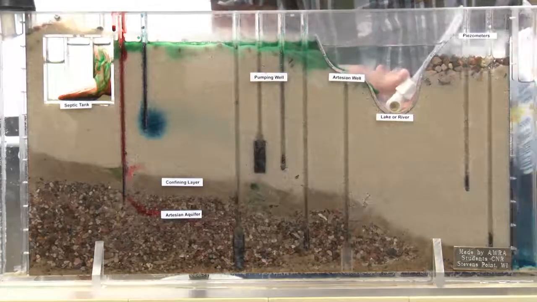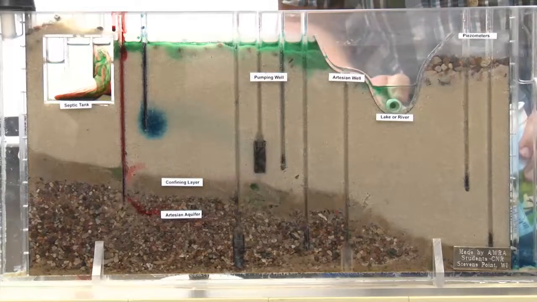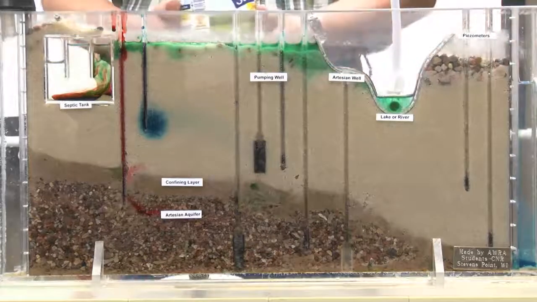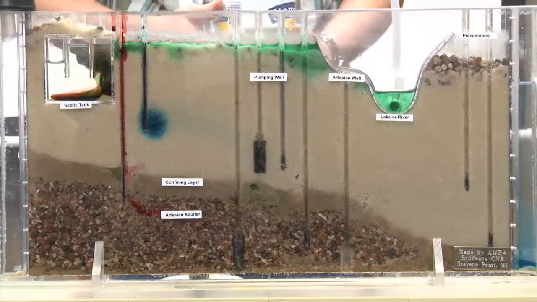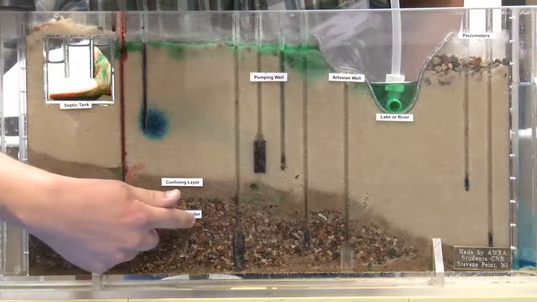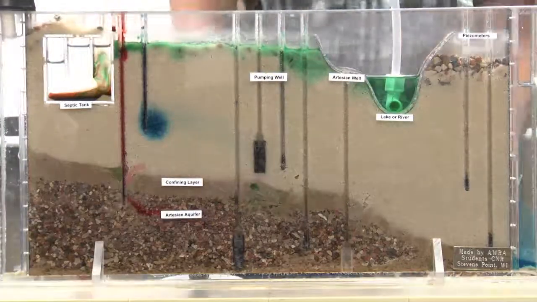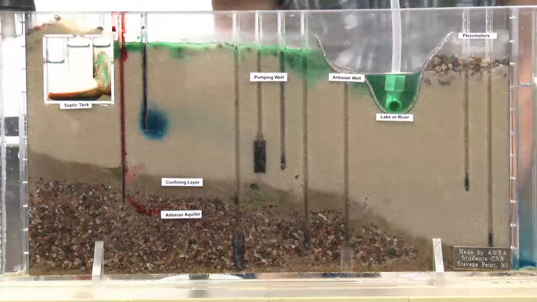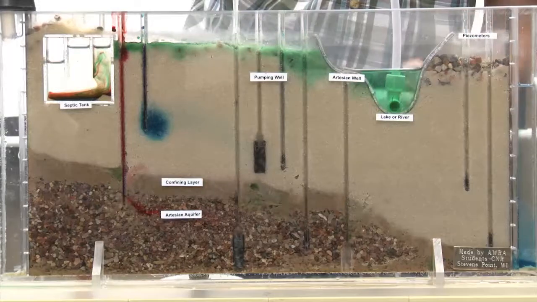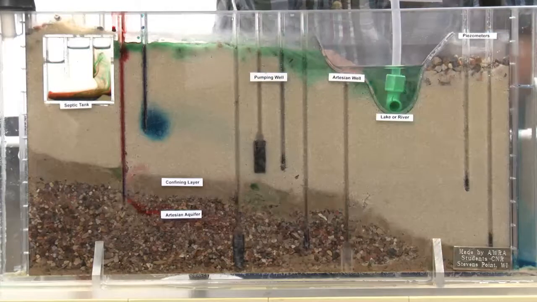If you can see the lake, we also have a bit of green coming through it. As I take off a little bit of water from it, that'll create a draw from the groundwater to try and get more of that water into it. Now, our red dye down in the Artesian aquifer below is going behind the label, and it's already becoming close to this other well that we have for obtaining some samples. So we'll try and draw from it and see if we can obtain some contaminated water.